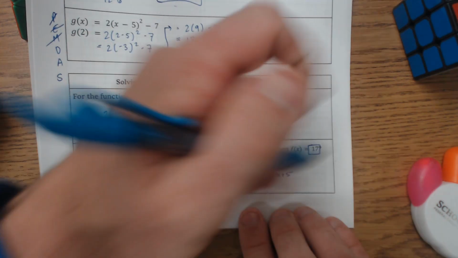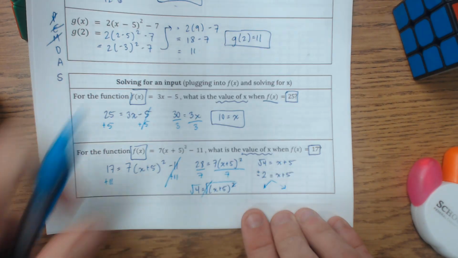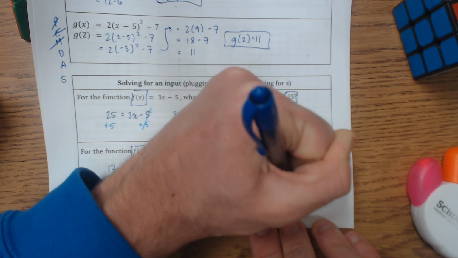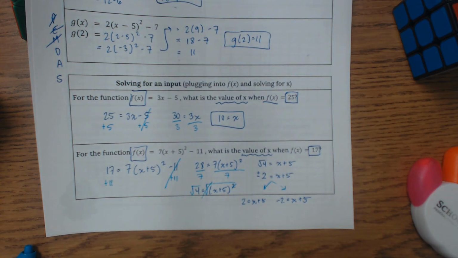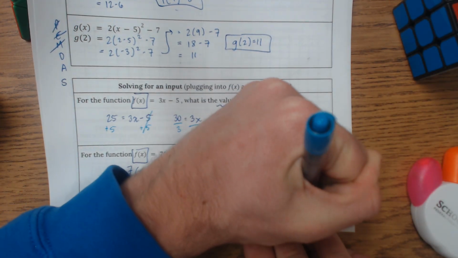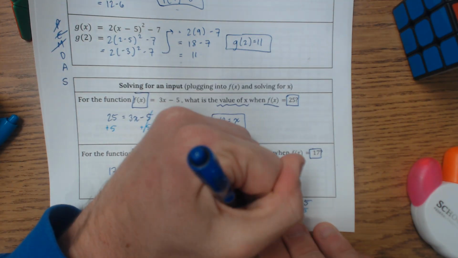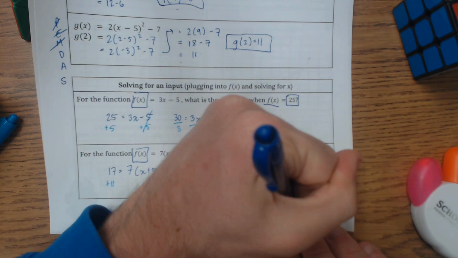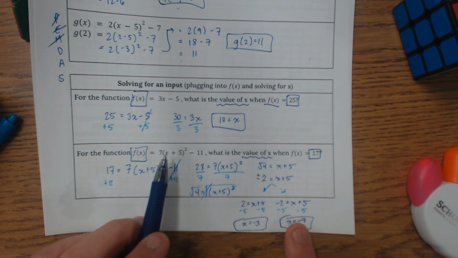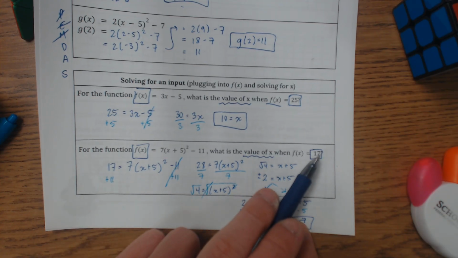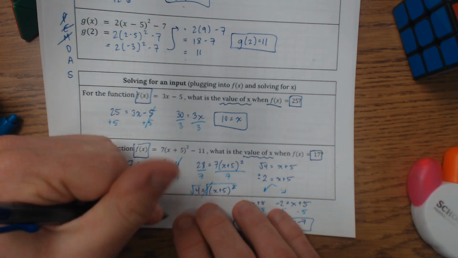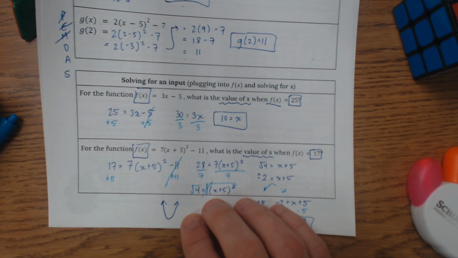It could be negative. How I like to think of it is I split it into two realities. One where what if it's the positive 2, and one where what if it's the negative 2. So now I have two separate equations. If I solve for x in both of those equations, what do I get? I get x equals negative 3 and x equals negative 7. What that means is these are the two x values. There are two of them that when you plug it into this quadratic equation, you will get an output of 17.